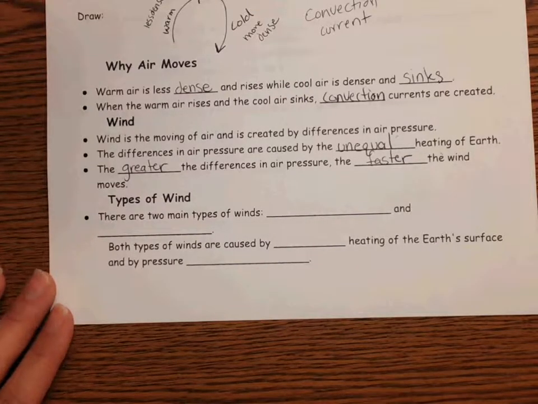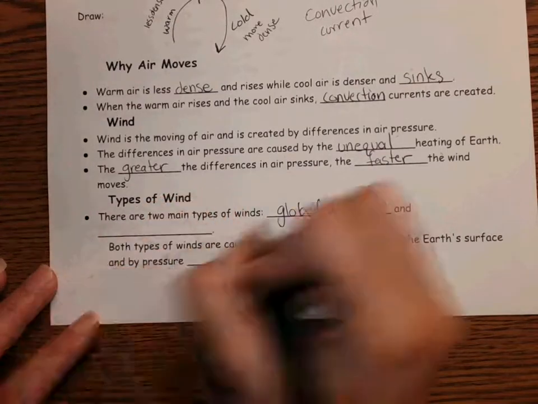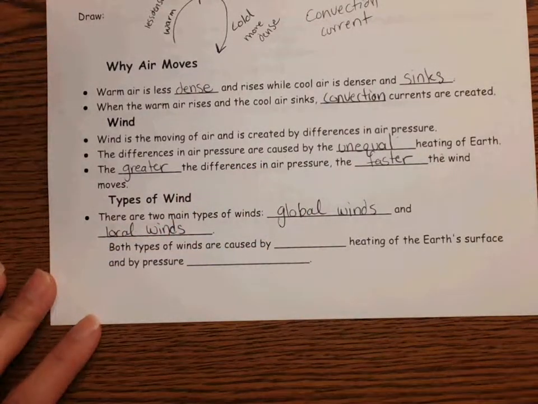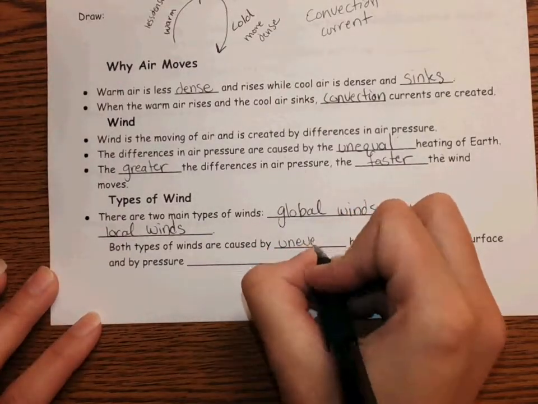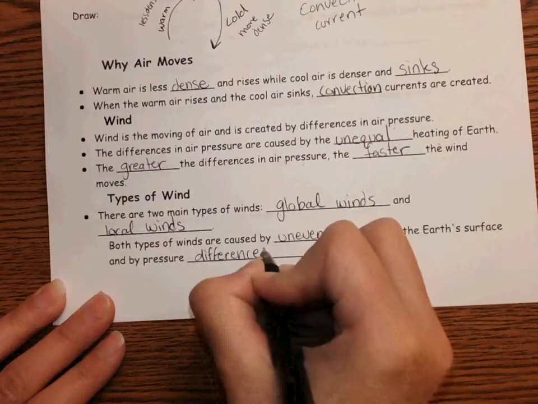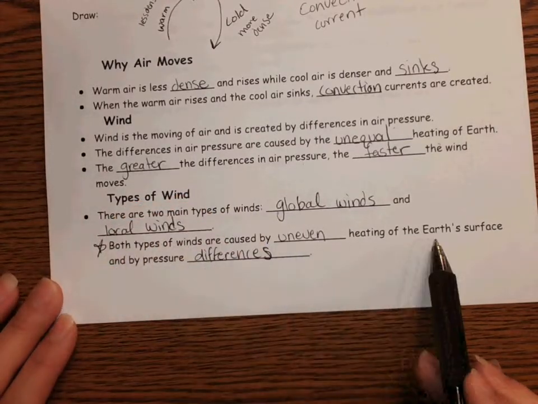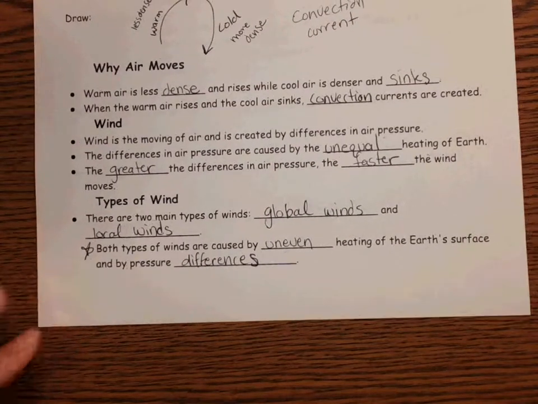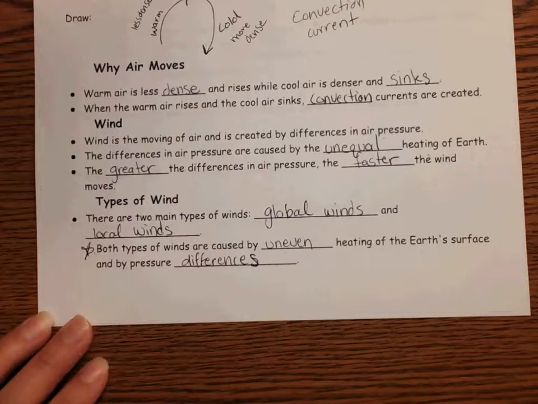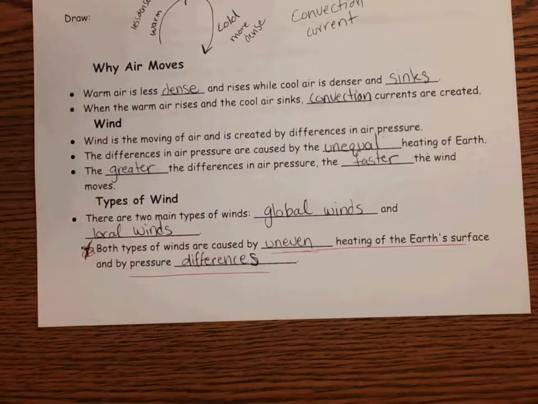There are two types of winds. We have global winds and we have local winds. Both types of winds are caused by that uneven heating of the Earth's surface and by pressure differences. So you don't need to know the type of global winds or the type of local winds. All you need to know is that both winds are caused by uneven heating and pressure differences. Those are the two things working together to cause winds in our atmosphere. Uneven heating and pressure differences. Very important there. DCA question.